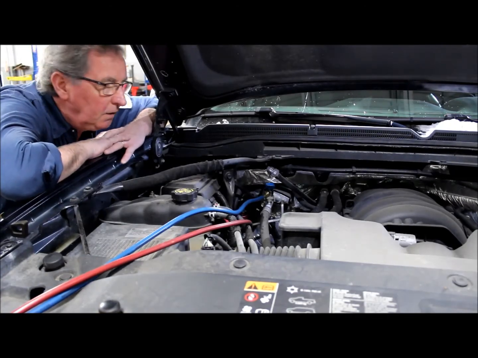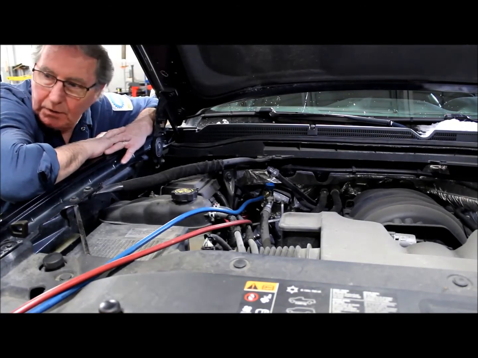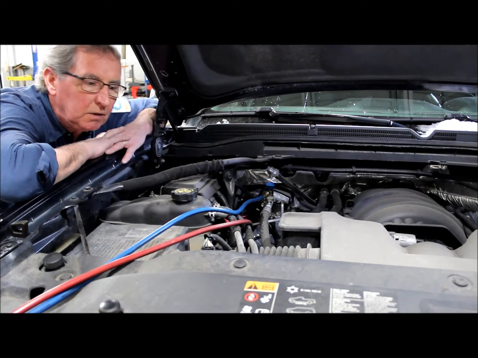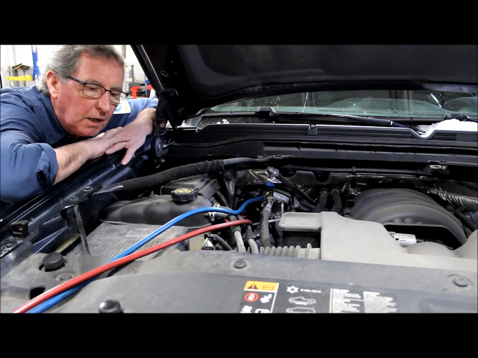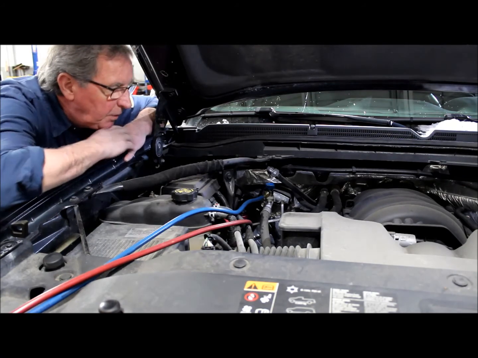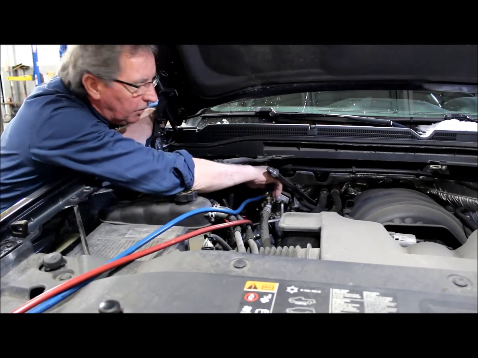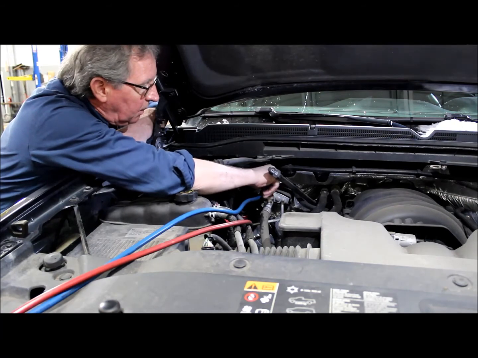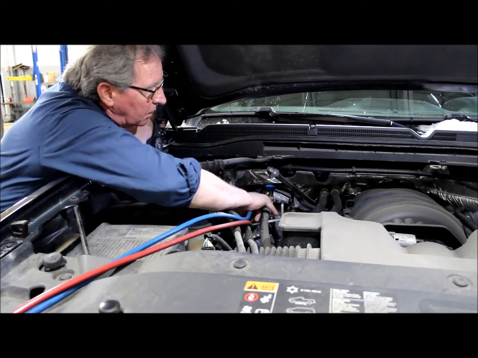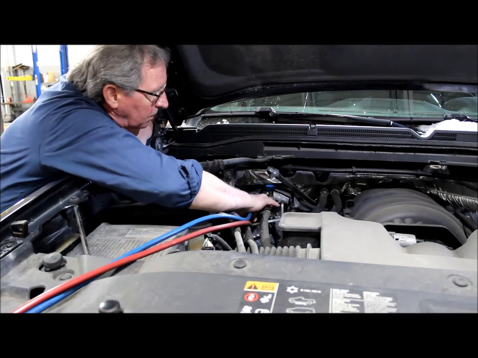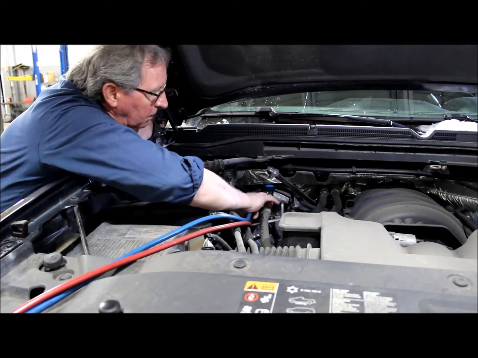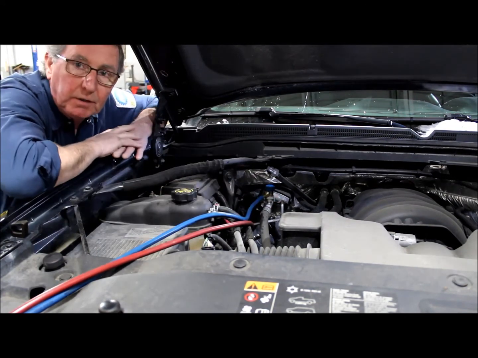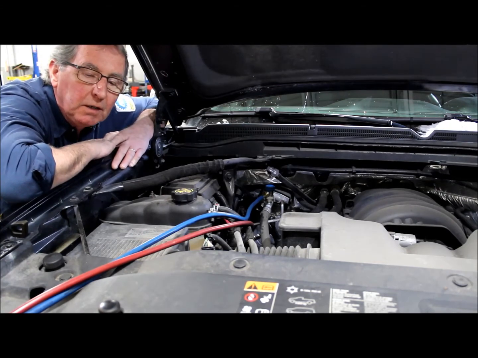I've reconnected the ECR 2000, our air conditioning service station, to this vehicle that we were doing the leak check on. Let me open up the valves here, turning them clockwise. We'll look and see what our pressures are now.